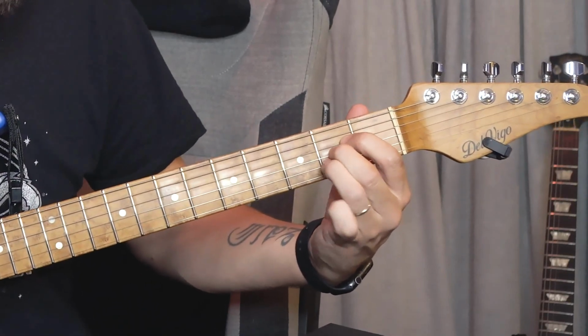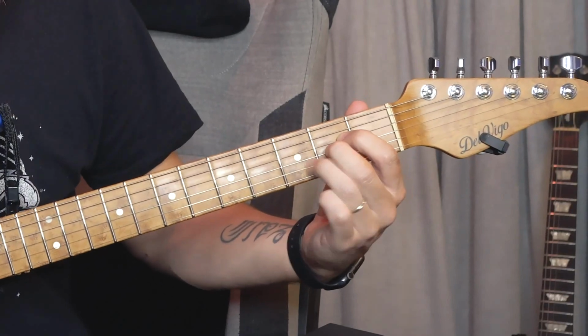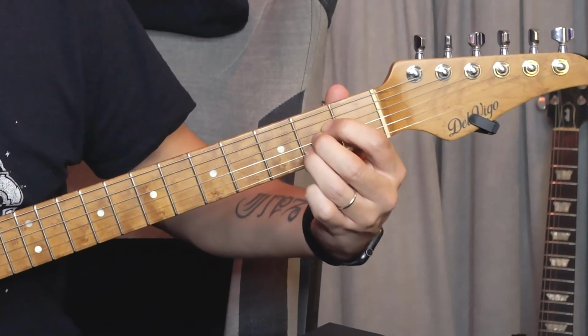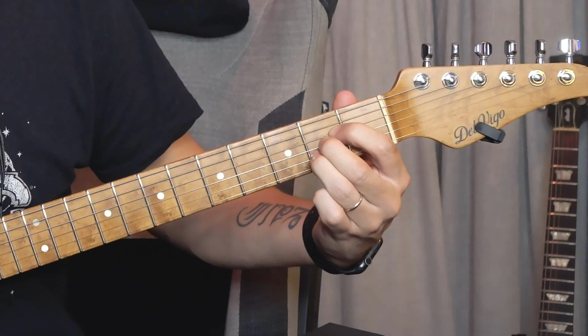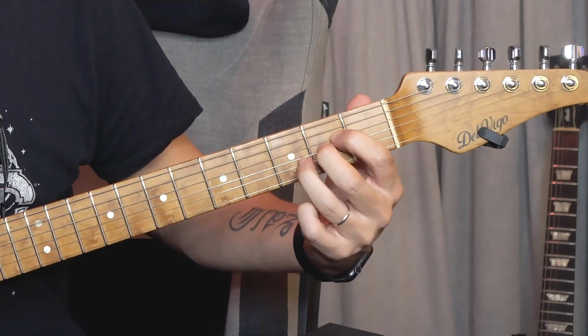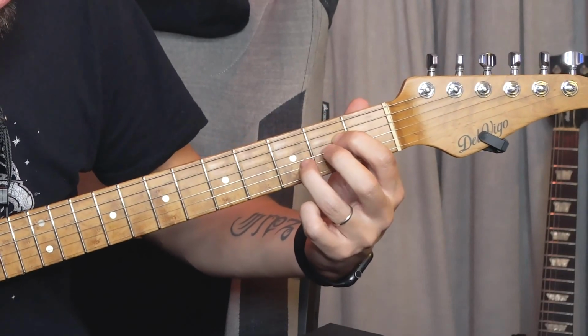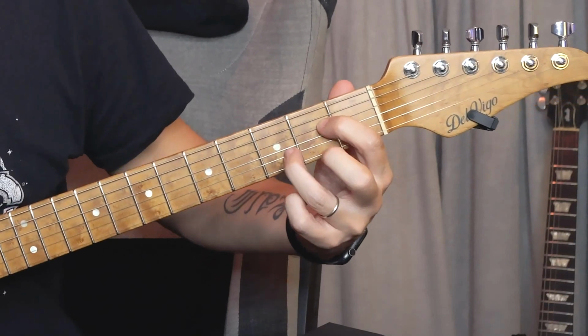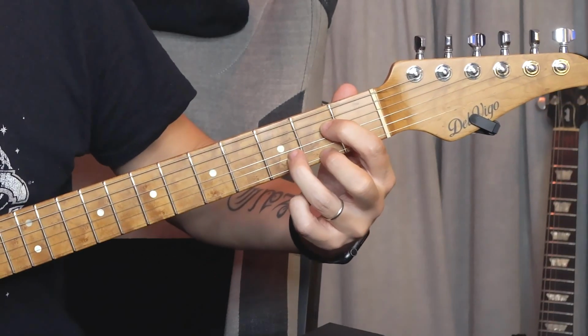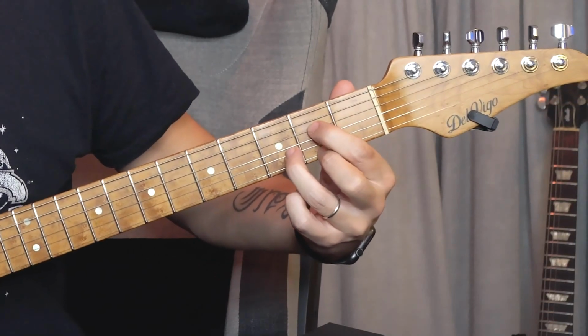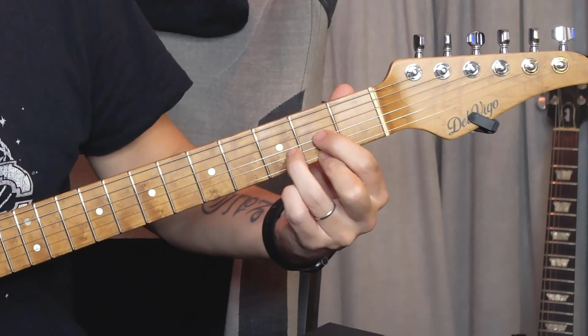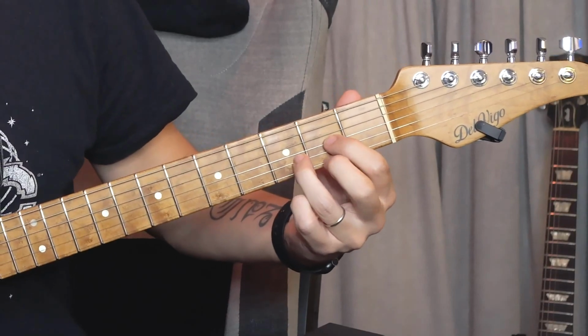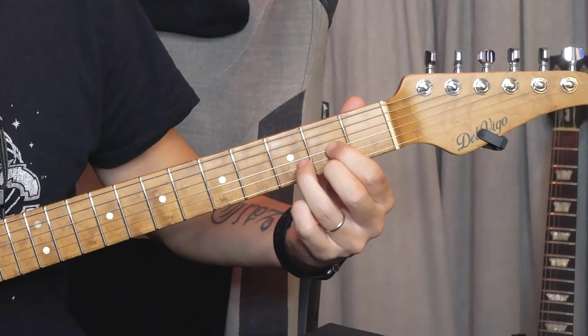In this case, finger number 3 has to go 1 fret higher, okay? From the second fret, it has to go to the 3rd fret. Then this finger has to go to the first string, same fret, fret 2, and this finger has to go from the 4th string to the 3rd string, same fret, okay?